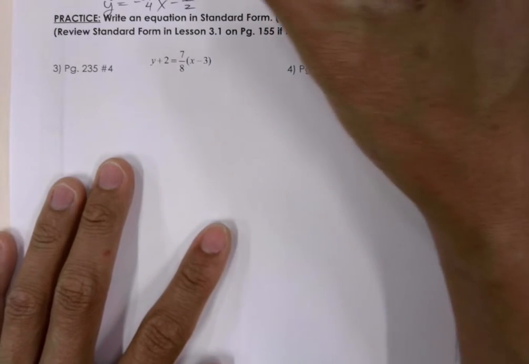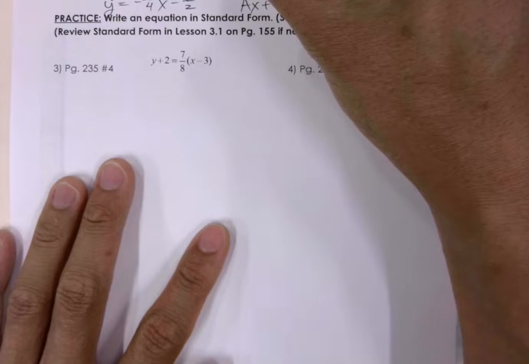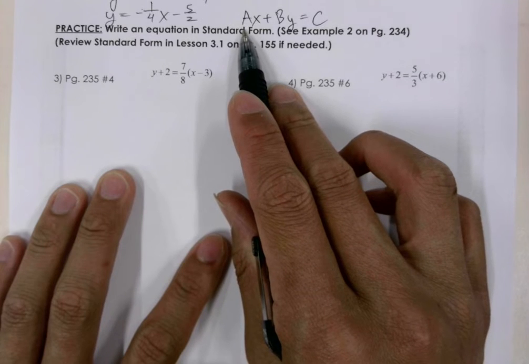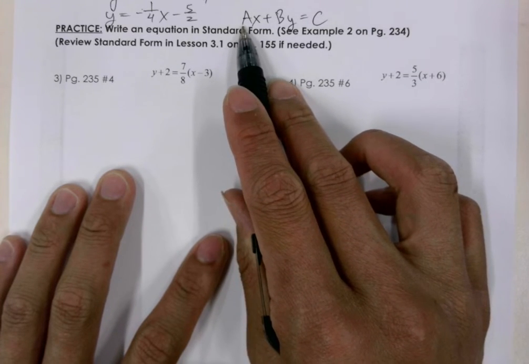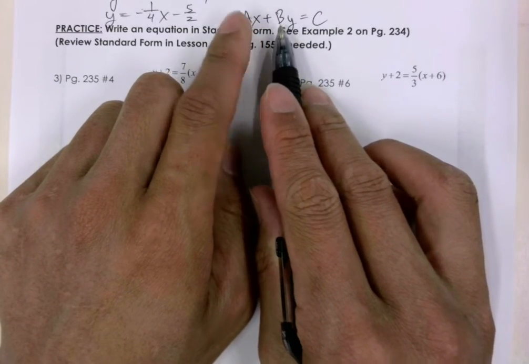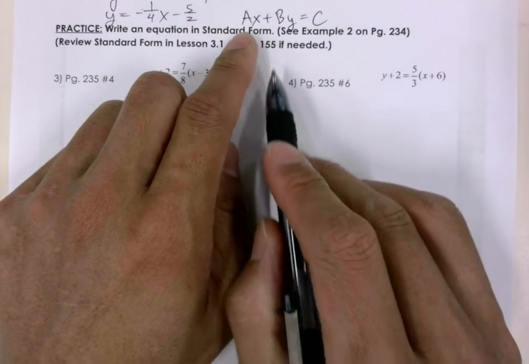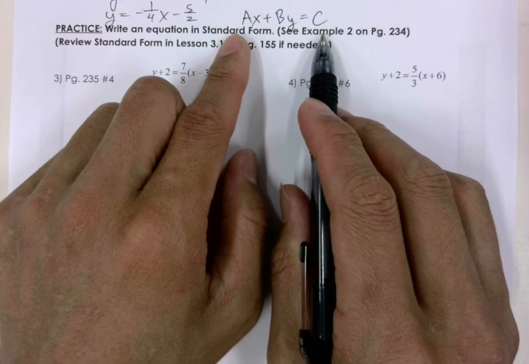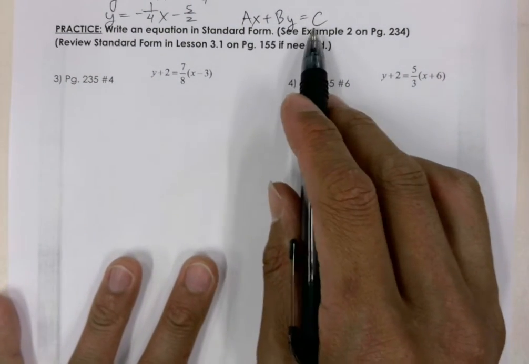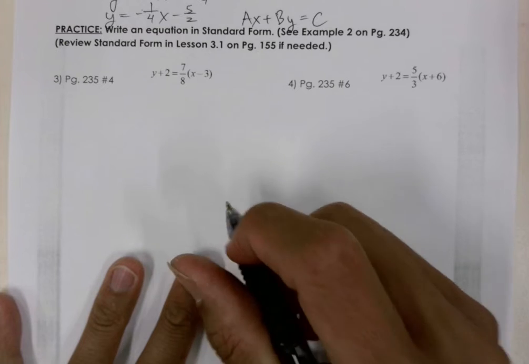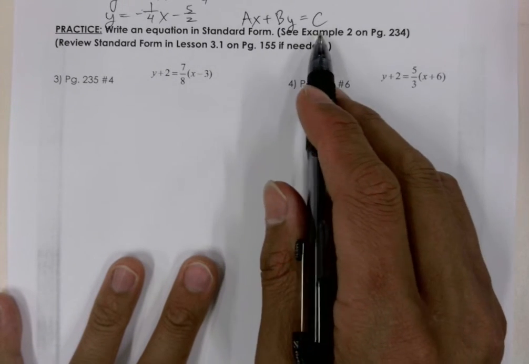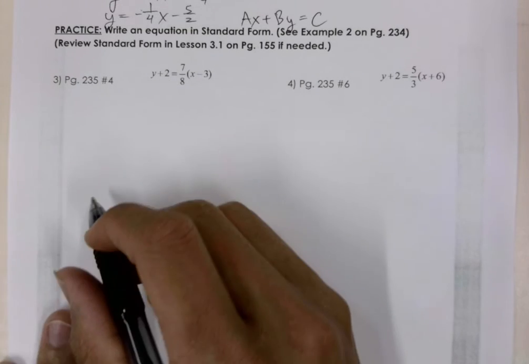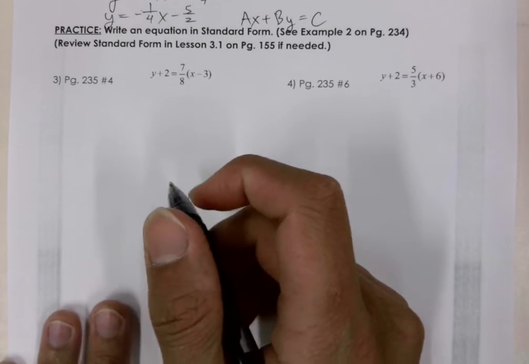Standard form is an equation in the form ax plus by is equal to c, where a is greater than or equal to 0. A and B can't both be 0. And A, B, and C have a greatest common factor of 1. And A, B, and C have to be integers, whole numbers. Cannot have fractions as A, B, or C. So let's go ahead and look at the first equation and try to transform it into standard form.